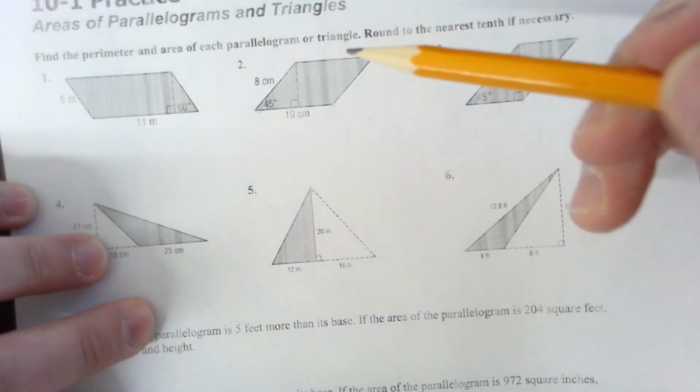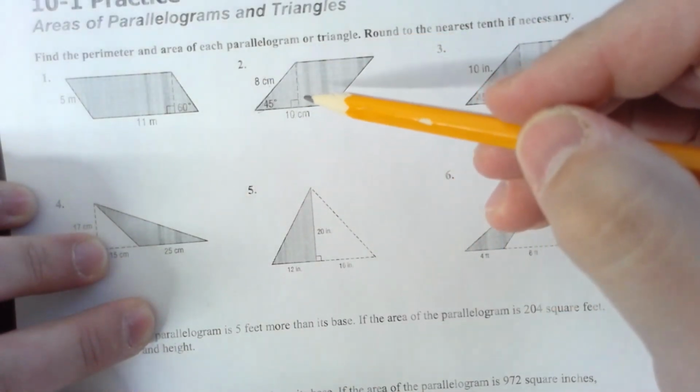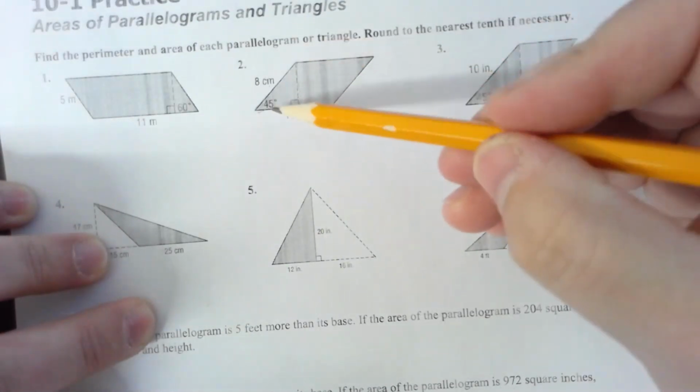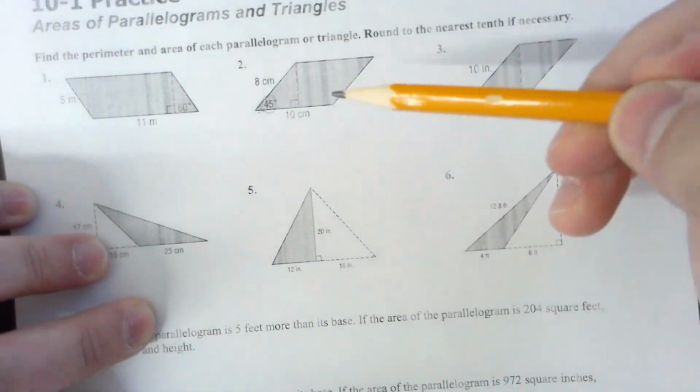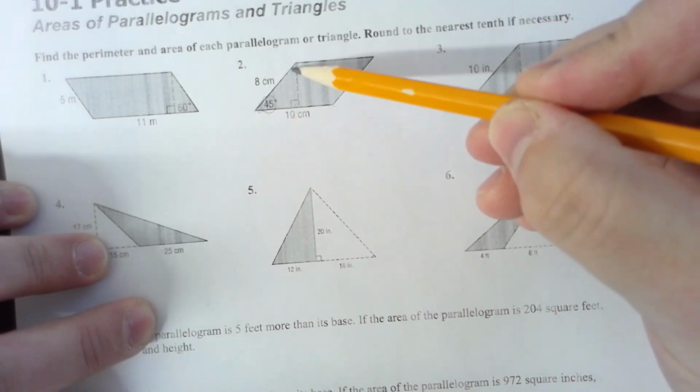Got the bell still going off. Nobody's in class. Well, notice that they tell me that this is a 45-degree angle. This is a 90, that means this is a 45-degree angle.